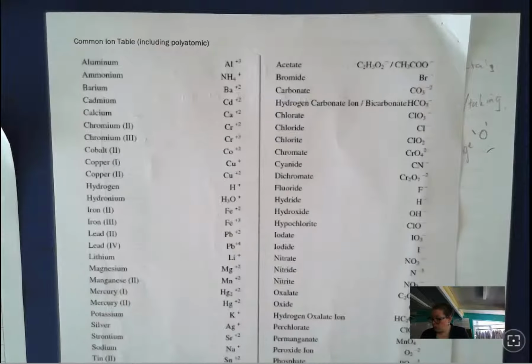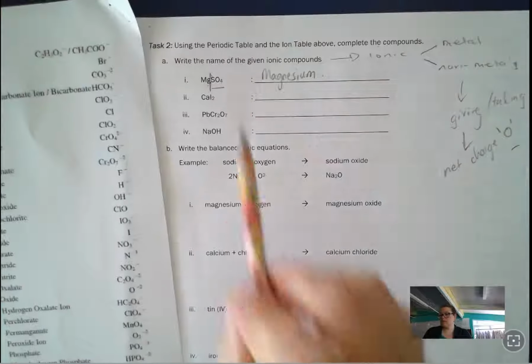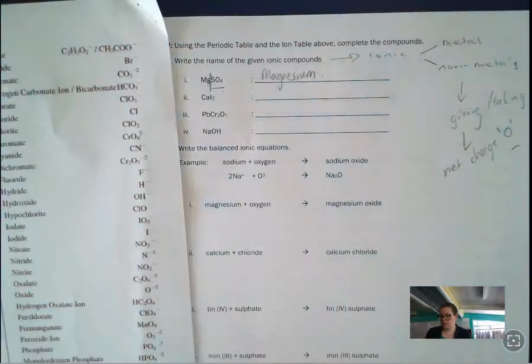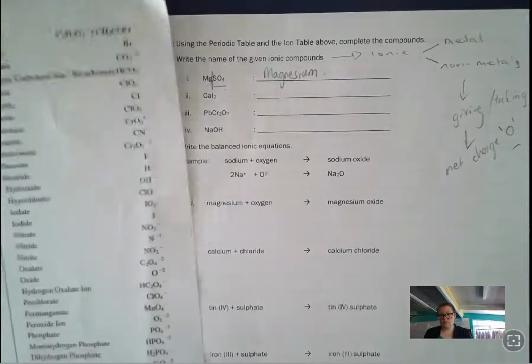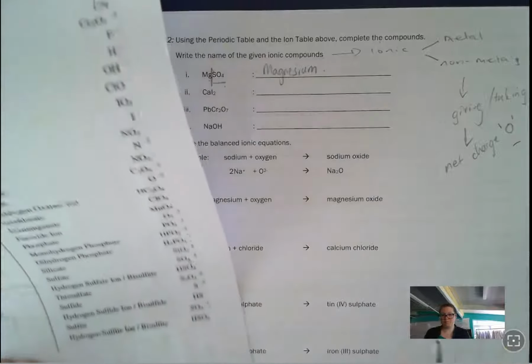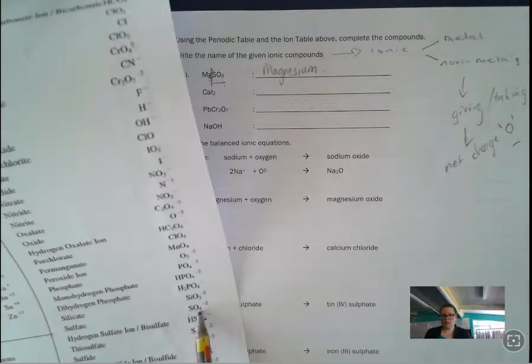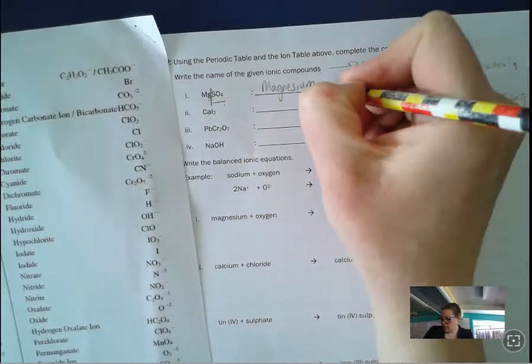We go through and we find the one that has sulfur and oxygen. We need to make sure that it has the same number of oxygens that are present in the list. So in this instance there's 4 oxygens. Here has 4 oxygens on the sheet. Okay, so it is magnesium sulfate.